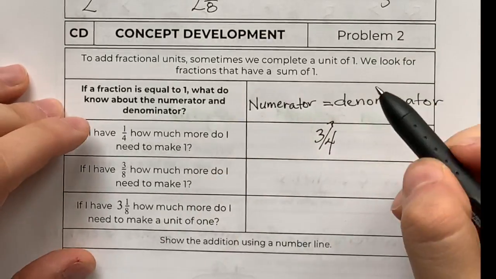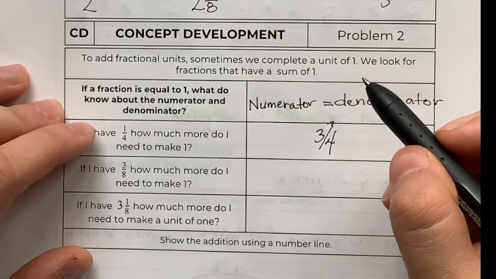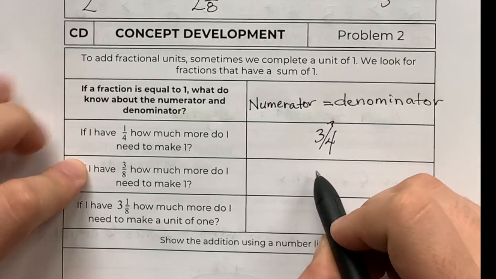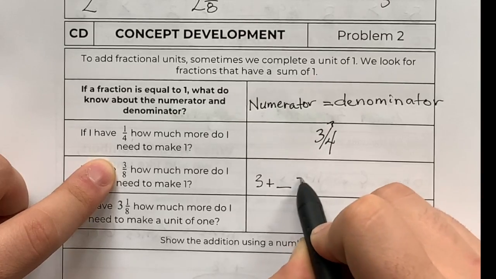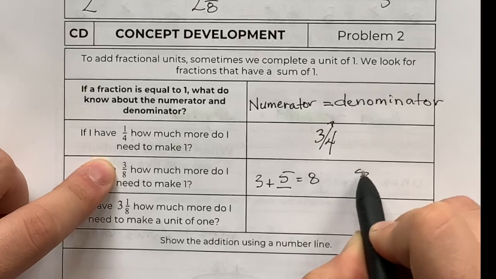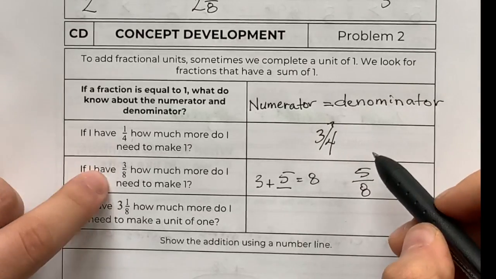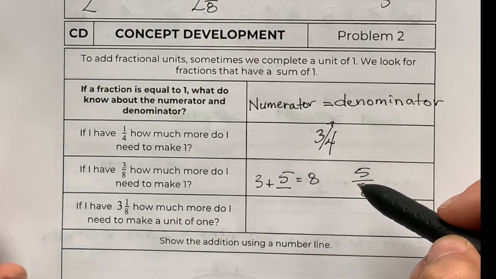If I have 3/8, how much more do I need? Think to yourself. I'm going to pause here. Okay, come back together in 3, 2, 1. 3, it's kind of like saying 3 plus what makes 8 for that top. You know that's 5. So 5/8 is what I need. The unit on the bottom always stays the same. That's why I can treat the top as its own addition problem.